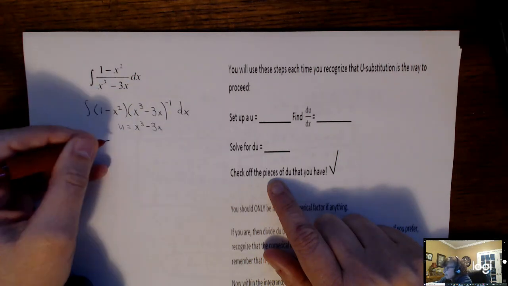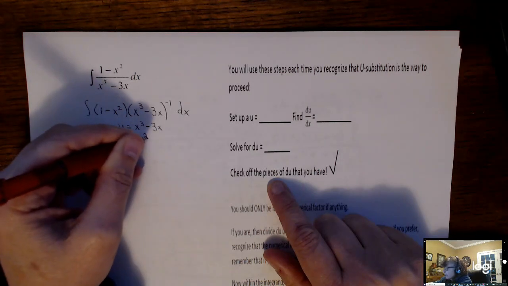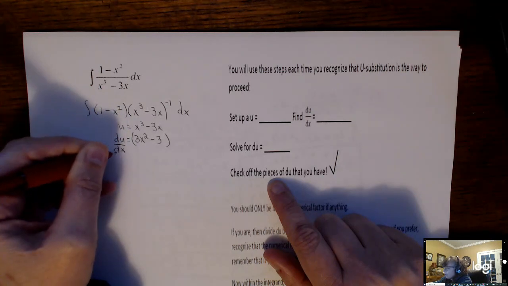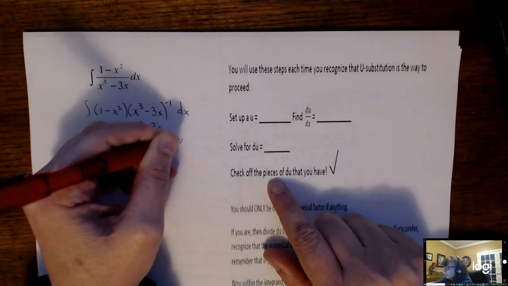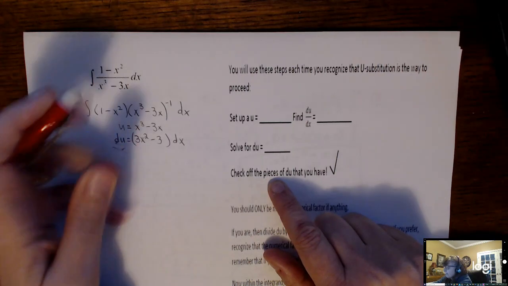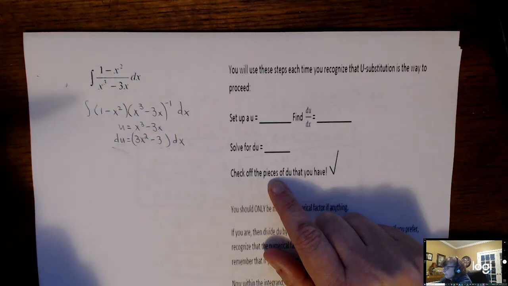Okay, then I'm going to take the derivative of u, which is 3x squared minus 3, and it was du over dx, but I'm going to multiply both sides by dx. So I get du equals (3x squared minus 3) dx.